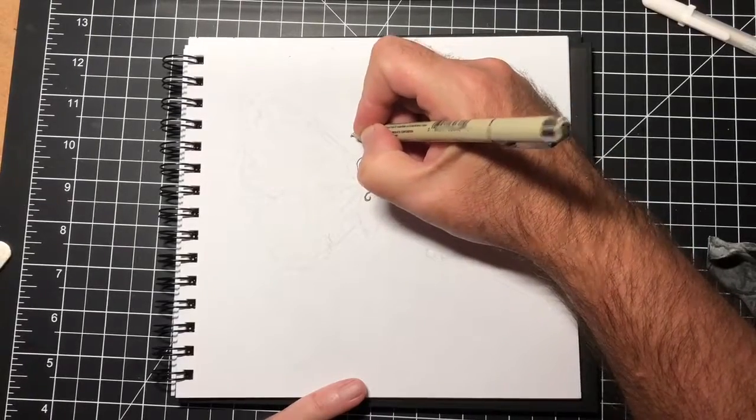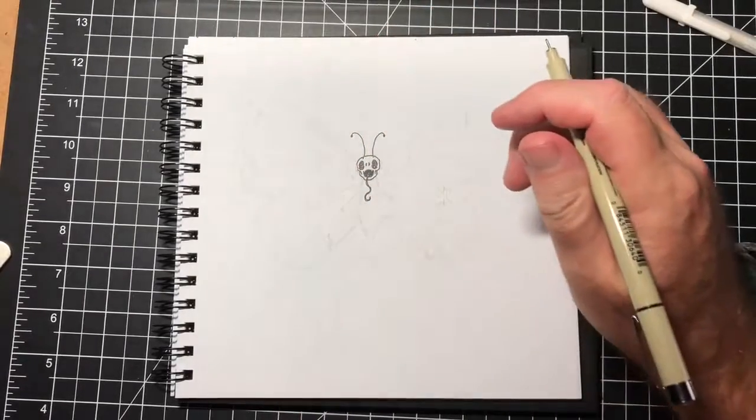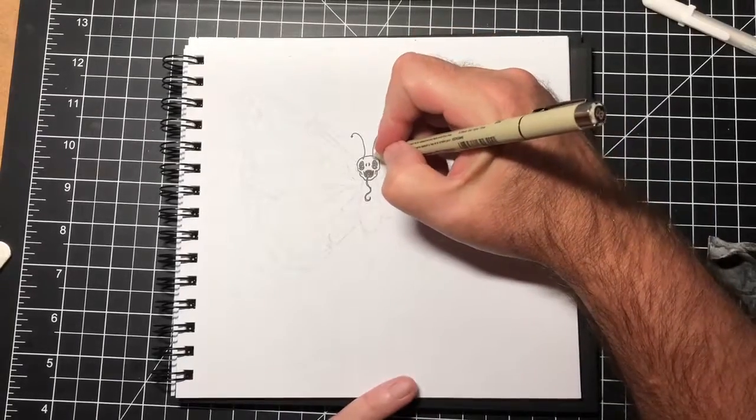And of course, the antennas. Now, I could have done scary moth, but chose not to do that.